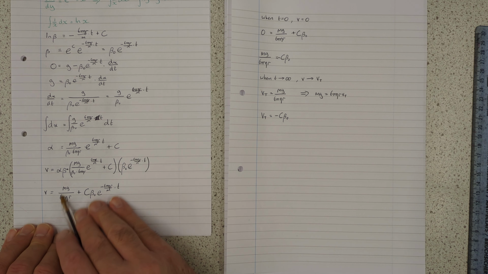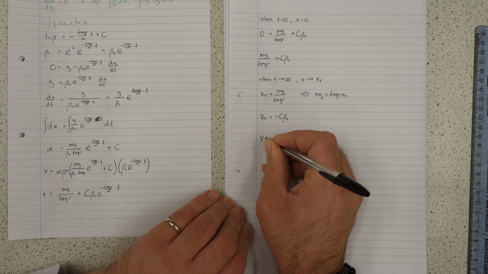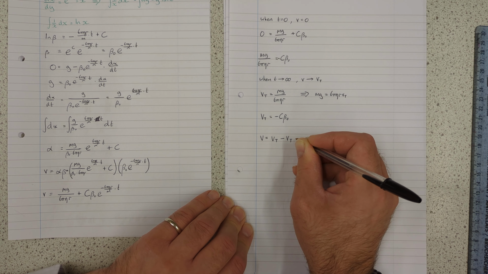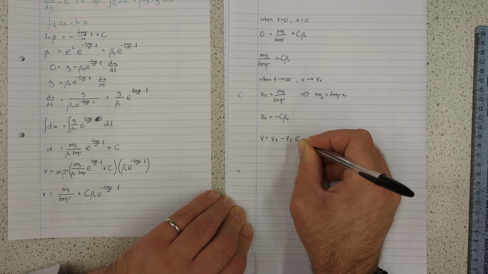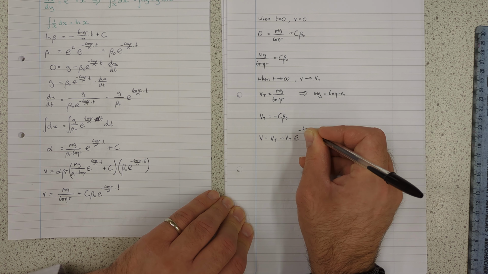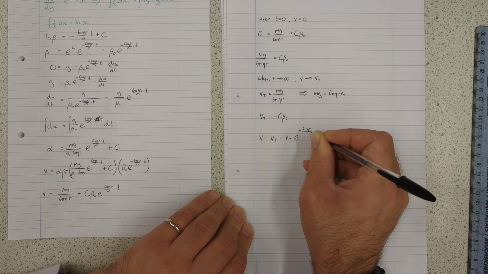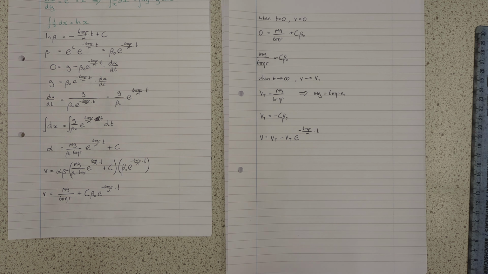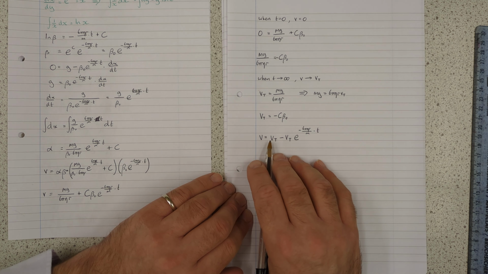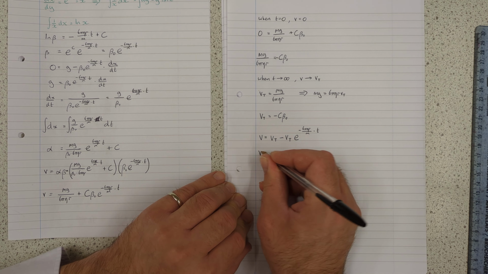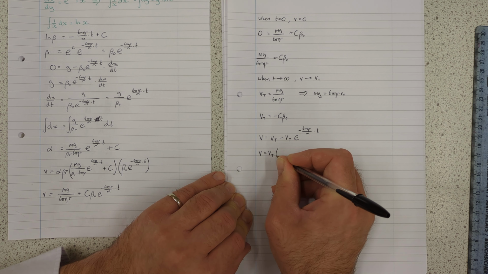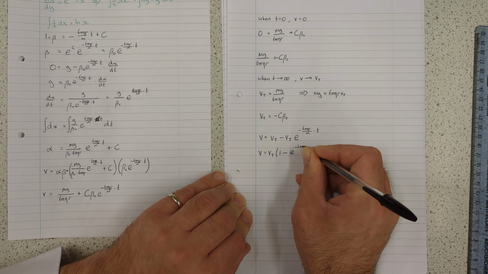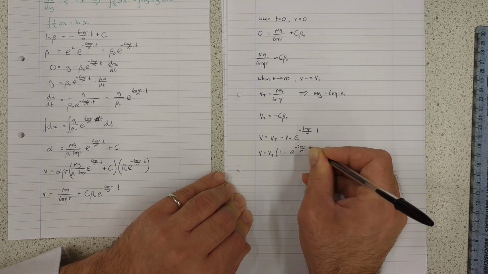And of course we know this is vt, so we now have v is equal to vt minus vt multiplied by e to the minus 6 pi eta r over m multiplied by t. I mean, that's it, we're done. All we need to do is factor out the vt. V is equal to vt times 1 minus e to the minus 6 pi eta r over m t.